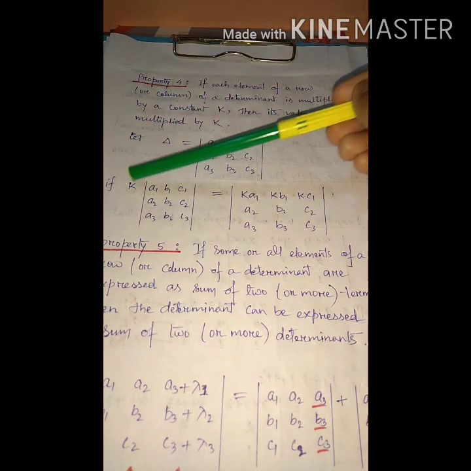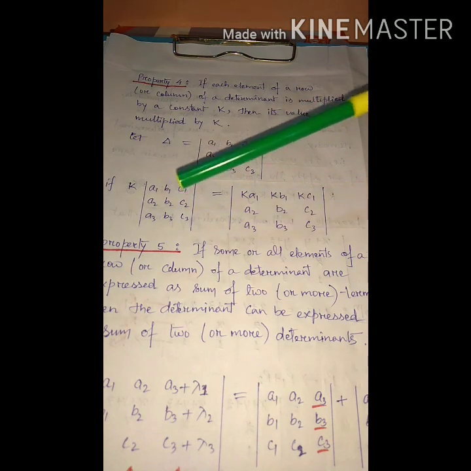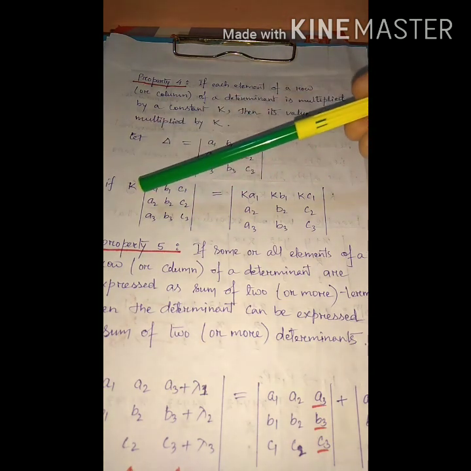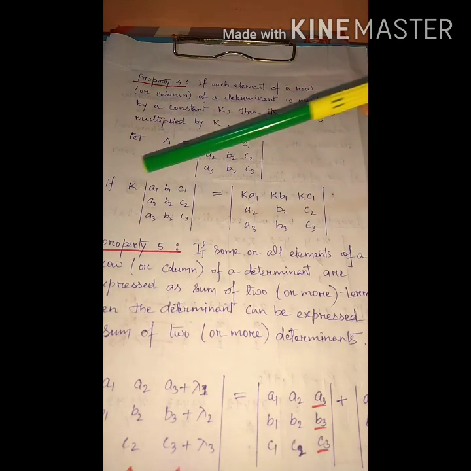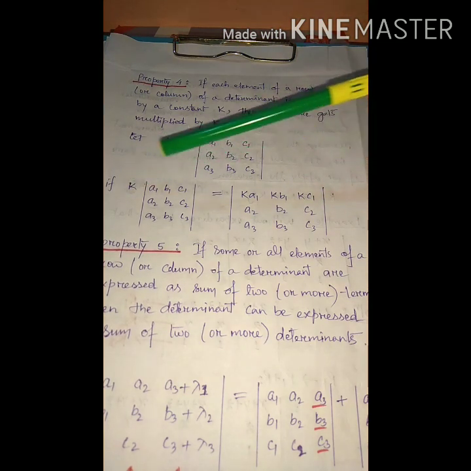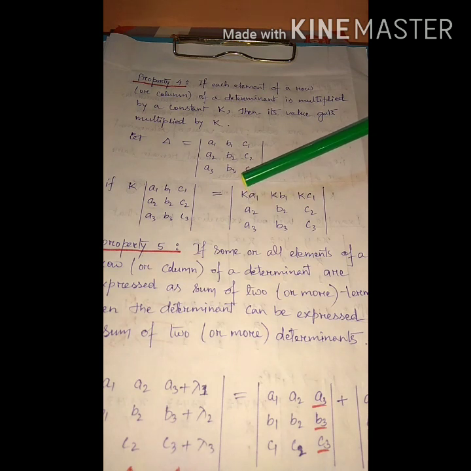So if we multiply this k with this determinant, in case of matrix, a scalar we have to multiply with each and every element of the matrix, isn't it? But in case of determinant, when we multiply it by a scalar, this scalar we have to multiply with any one row or any one column. It is not fixed that you have to multiply it with first row. You can multiply this one with second row, you can multiply this one with third row, or similarly first column, second column, or third column.